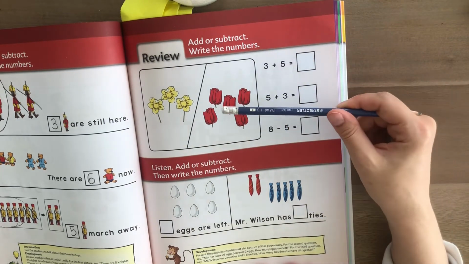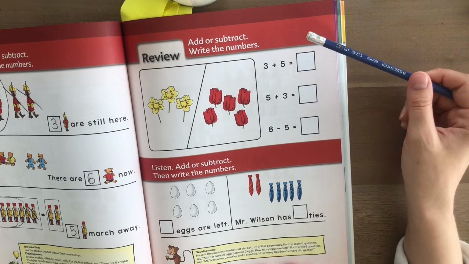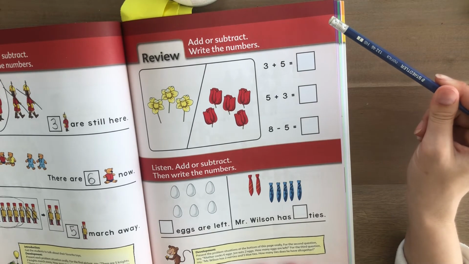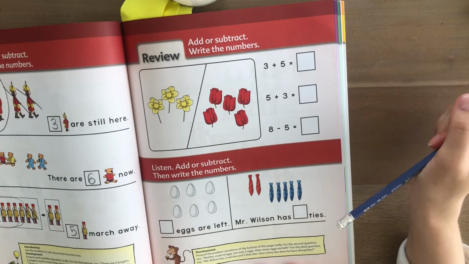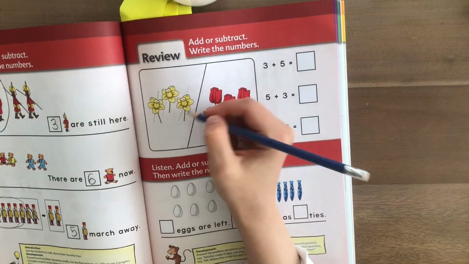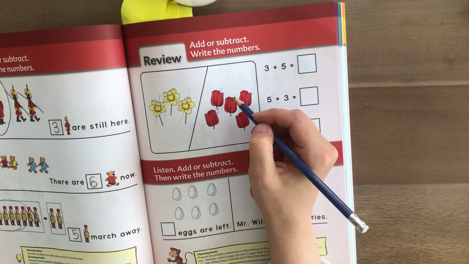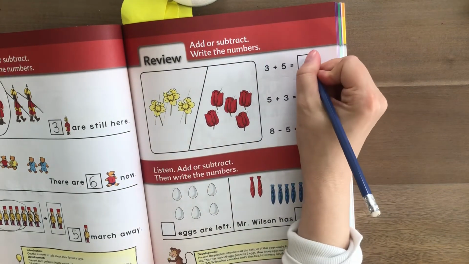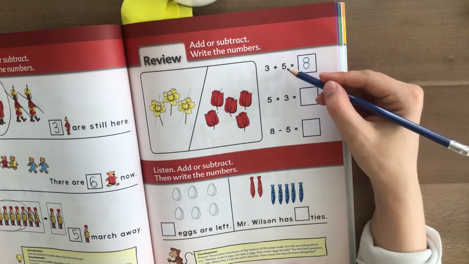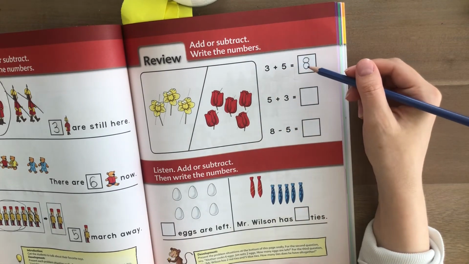What should you do? If you said count all the flowers, you are right. Let's count. 1, 2, 3, 4, 5, 6, 7, 8. 3 plus 5 equals 8.